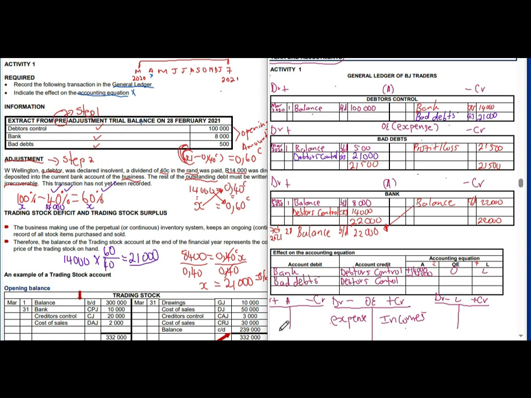And then bad debts, it's our owner's equity account, and it's an expense account. Then we are going to take this side minus, because expenses are under what? The debit side. And then we are going to say minus how much? 21,000, meaning it's an expense to us. And then debtors control account, it's an asset, and then we take the sign and amount, and then it's going to be minus 21,000, no liabilities.